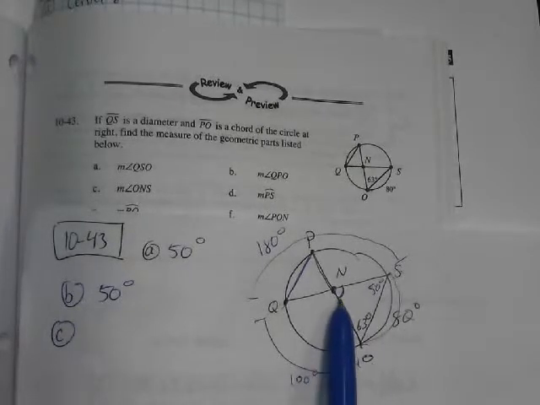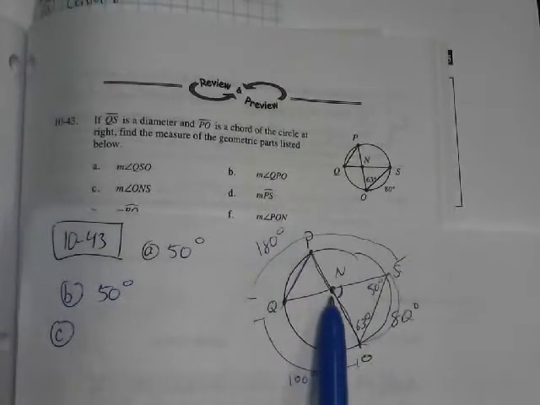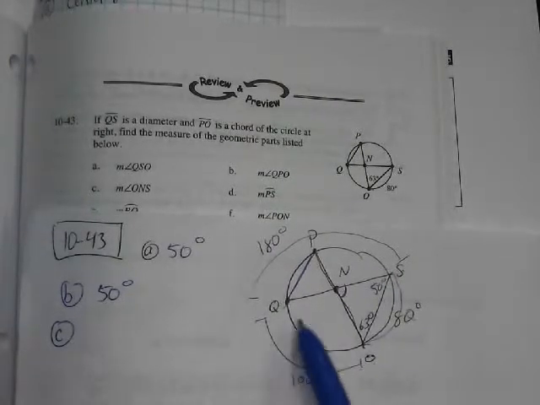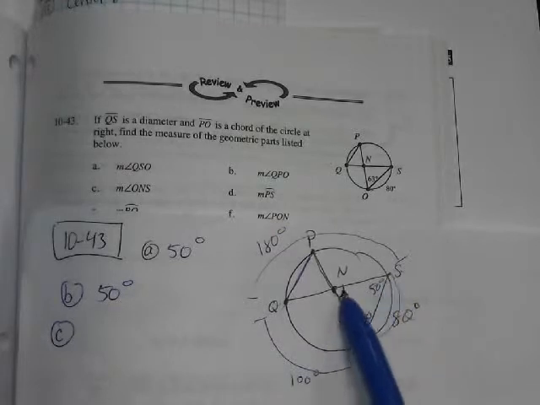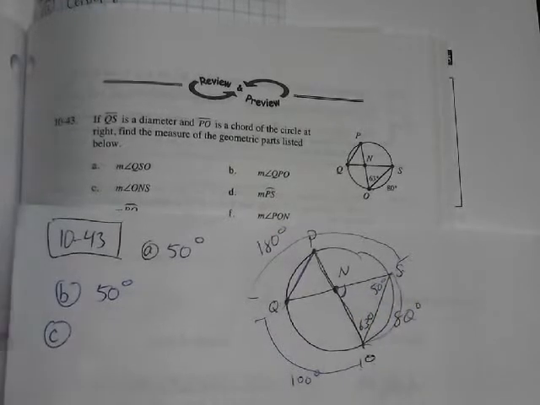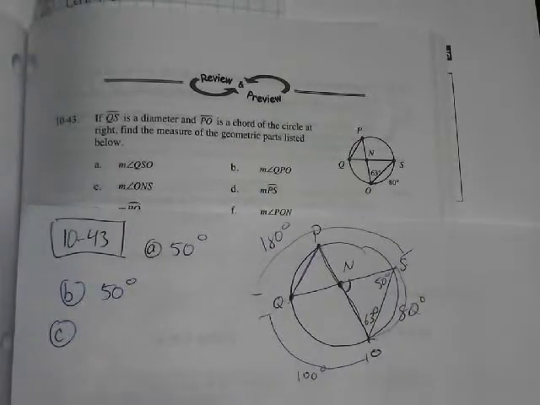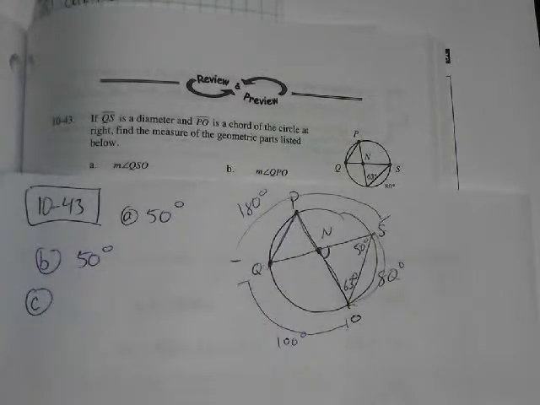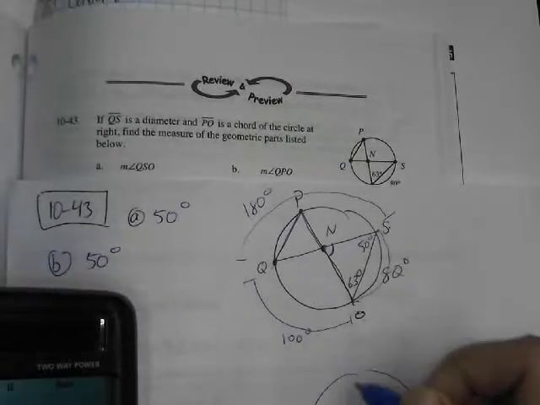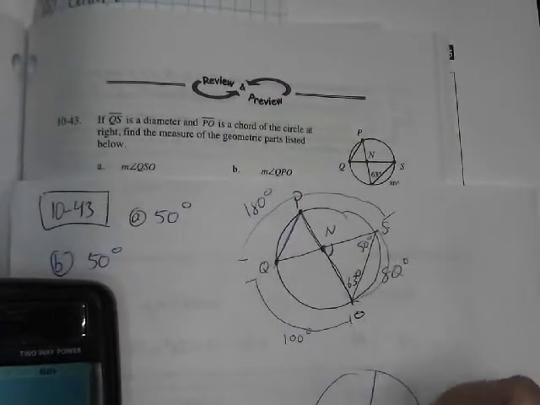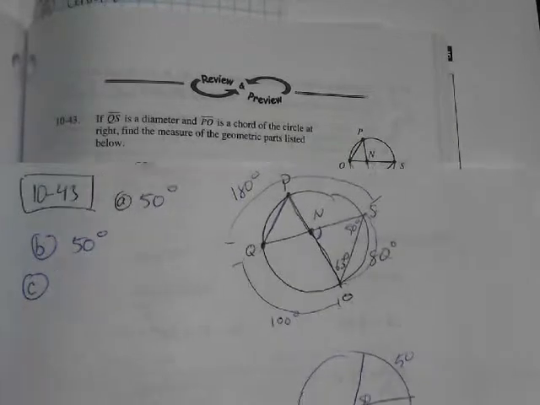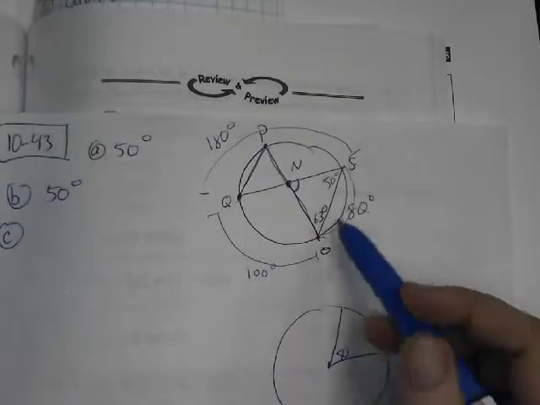So this one, I would love it if this was a central angle, then I would just say it's 80. But we know this is a diameter, but we don't know that this is the center. I think it wants us to use this triangle.